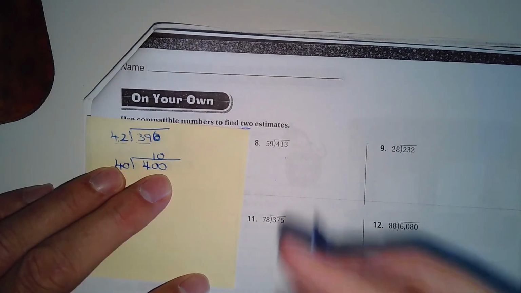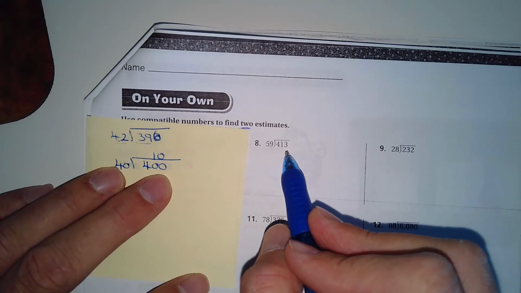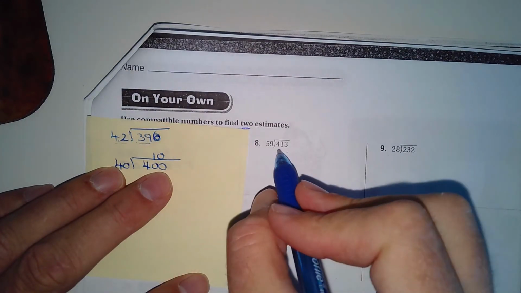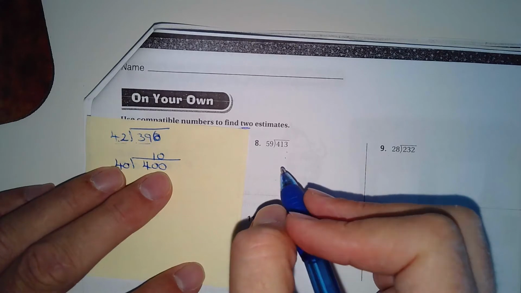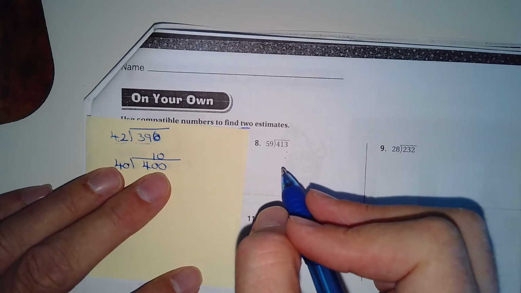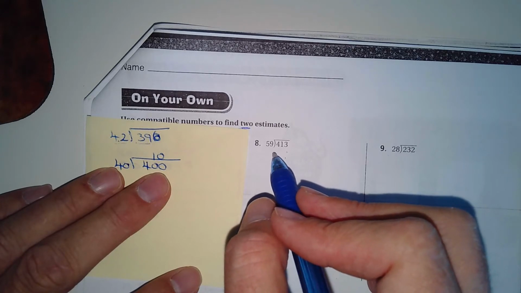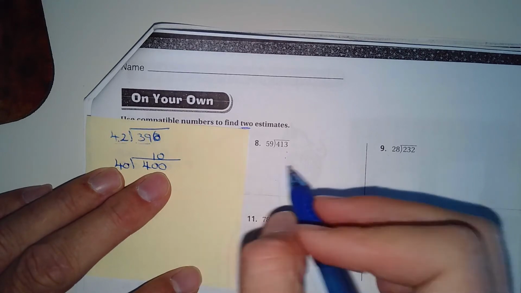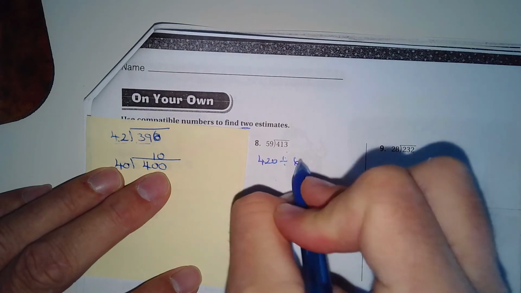Well, let's look at this one here. 59 into 413. Well, what would 59 be? 60. Yeah, I think that makes sense. We do 60. And 413 is close to what? 400. Yeah, 400. But let me ask you something. Does 6 go into 40 evenly? No. What does 6 go into evenly that's close to 40? 42. Okay. So you could write 420 divided by 60.